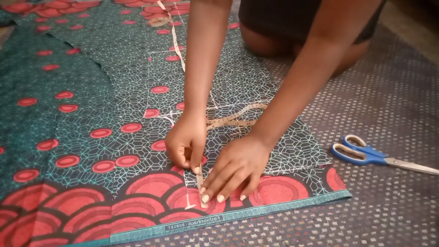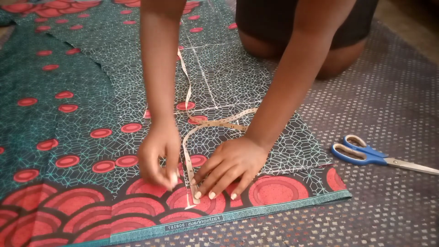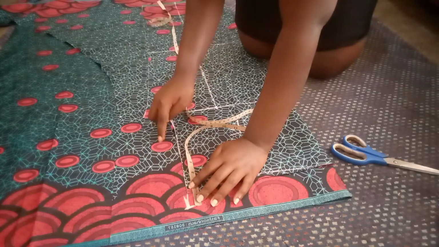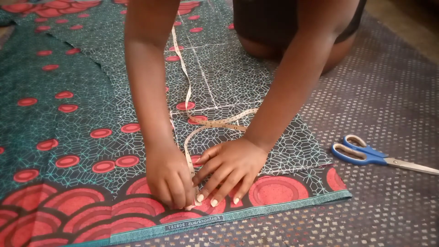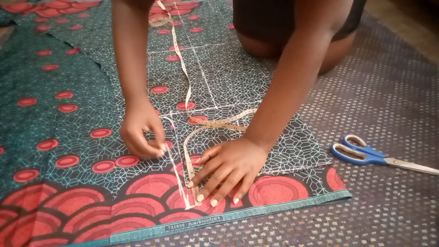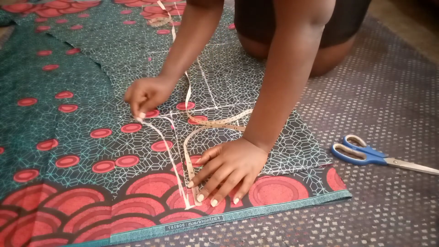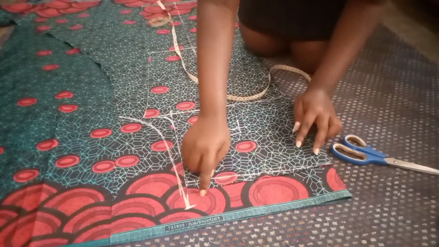Remember, I'm marking the 2 inches from where we slanted our front waistline. So now from that 2 inches that I've marked at the top, I'm just going to mark according to how the crotch is cut towards where we've marked the other 2 inches.